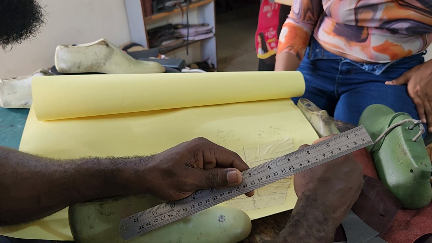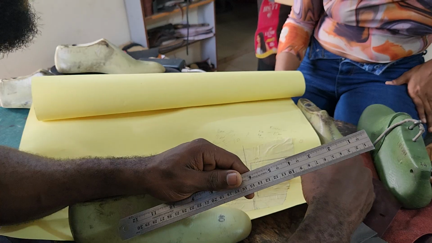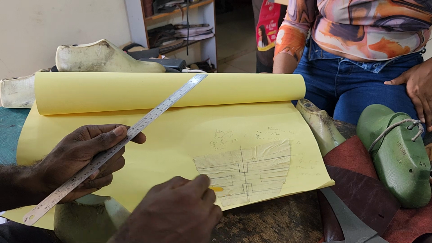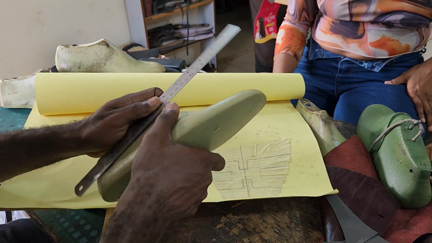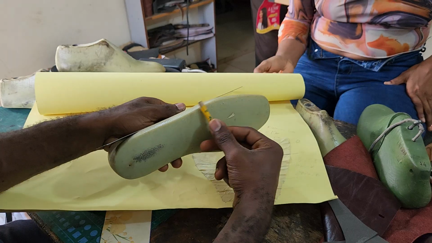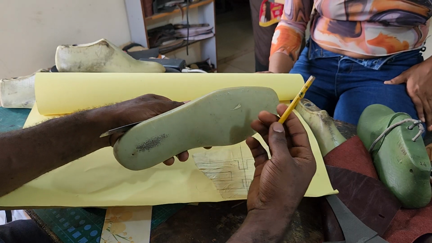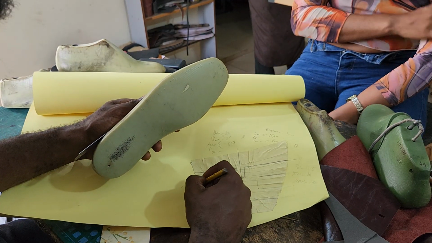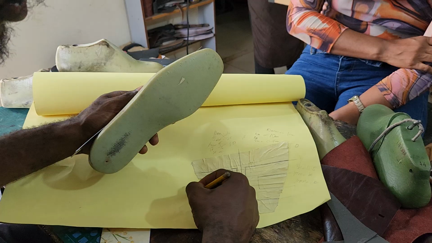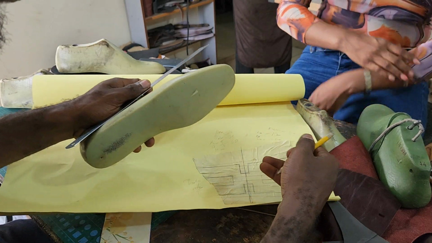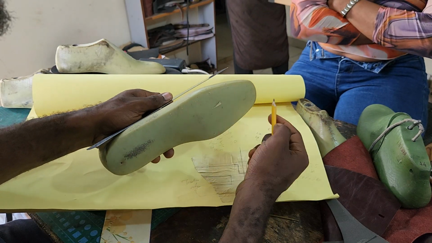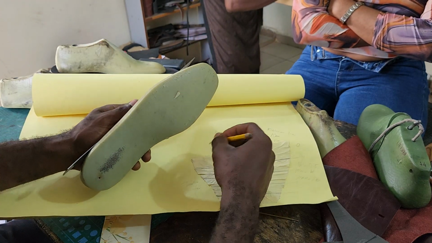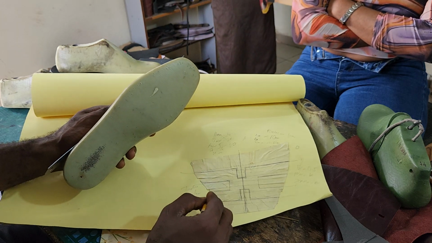So we'll add 2 centimeters on this side, the part that is going under. Remember, we cut this pattern from this edge of the lace. This edge of the lace is called the feather edge. So we cut this pattern out from the feather edge, and now we are adding an allowance that goes under the feather edge. That is 2 centimeters, our lasting allowance.